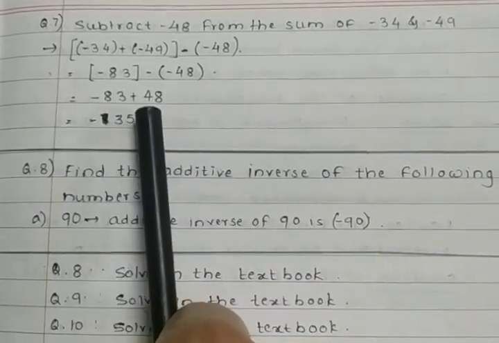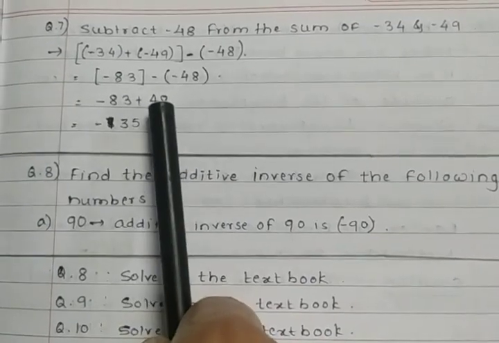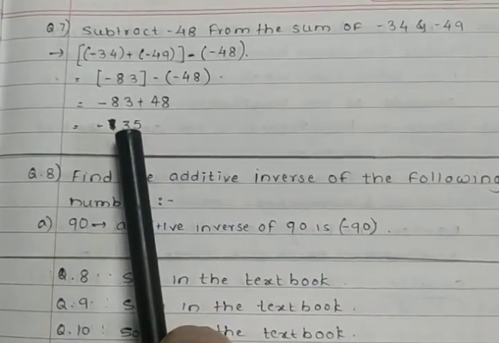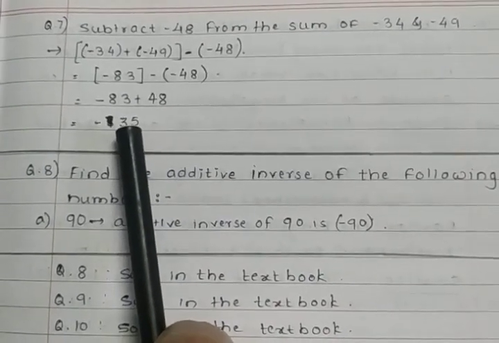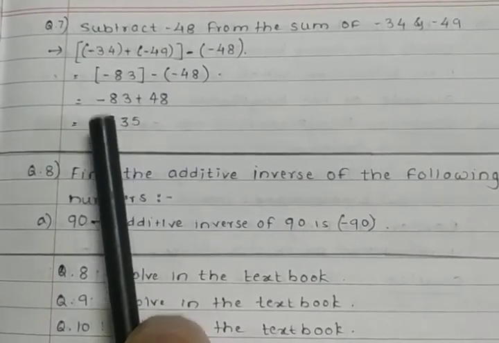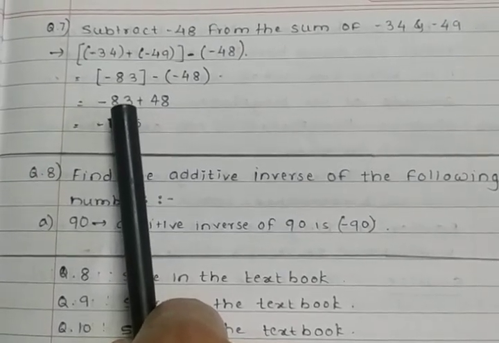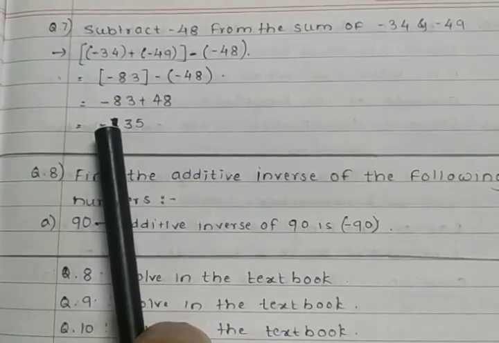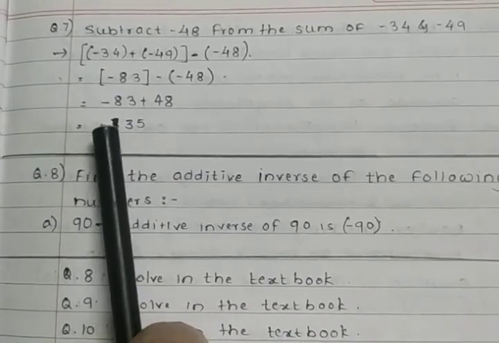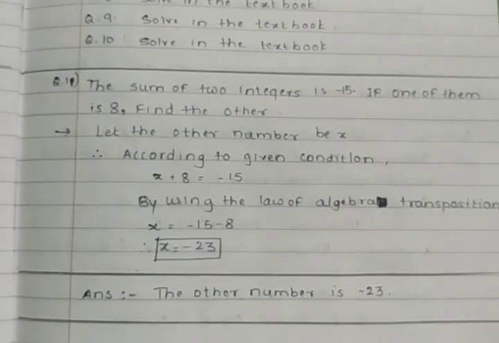Now this is negative, this is positive, so we'll subtract these two numbers, right? And the answer is 35. But the sign of this answer is minus. Why? Because 83 is the bigger number and the sign of the bigger number is minus. So your answer is minus 35.